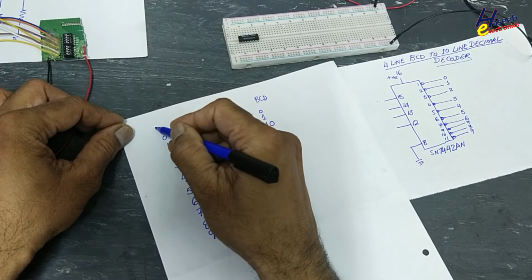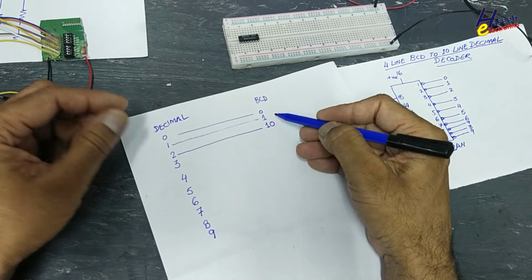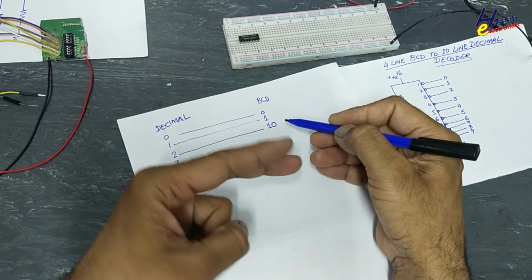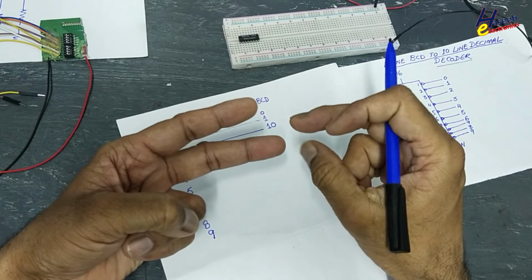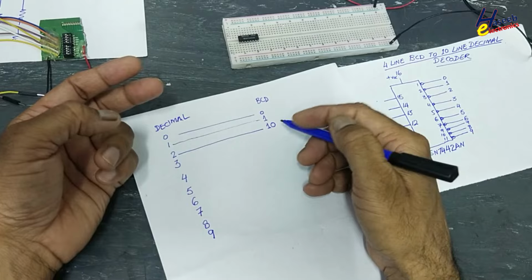BCD decimal. When any digital IC sends 2-line data, one is high, the second is low, there is binary weight.